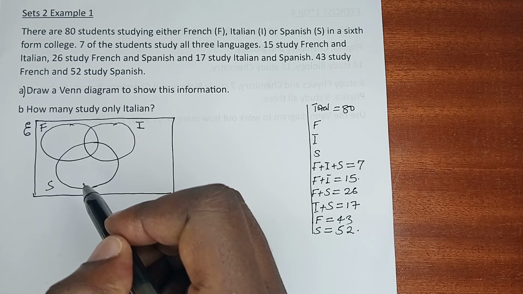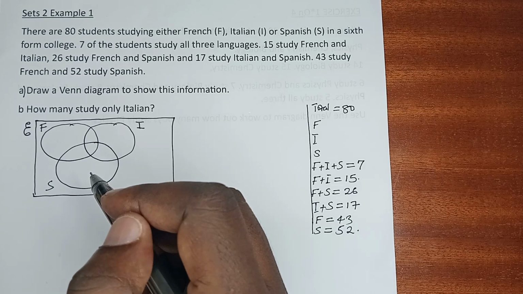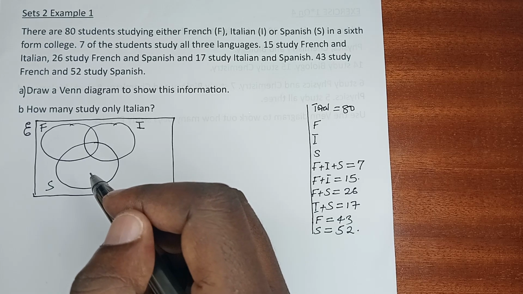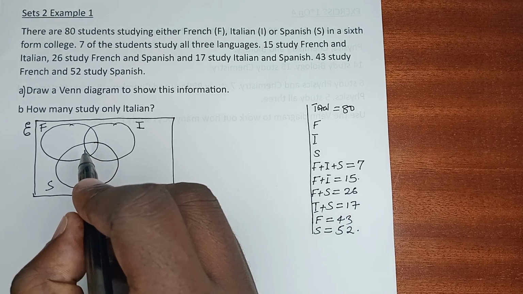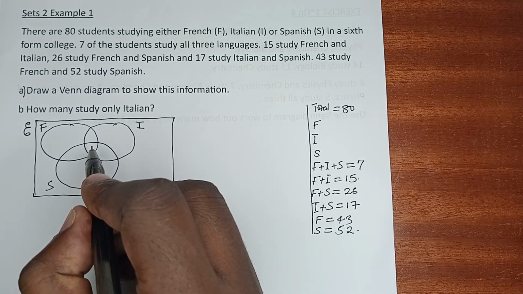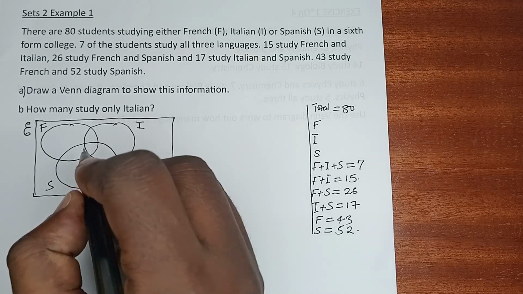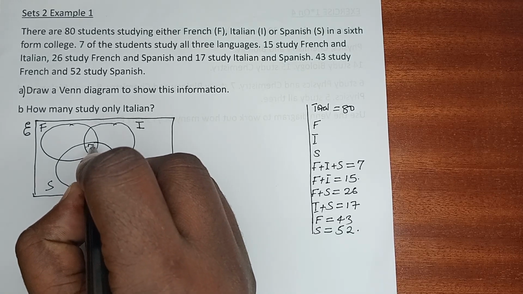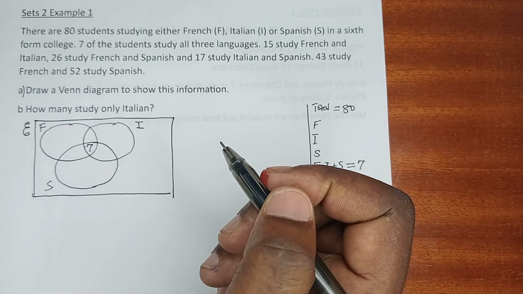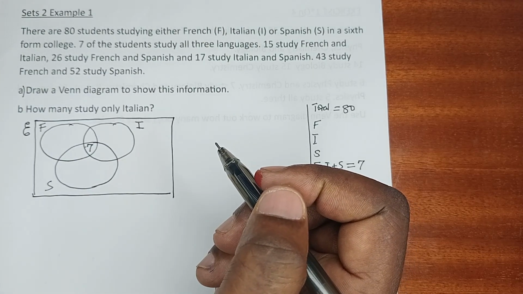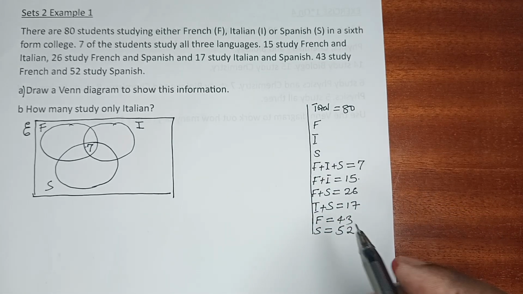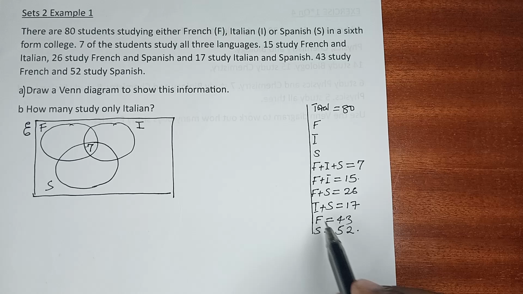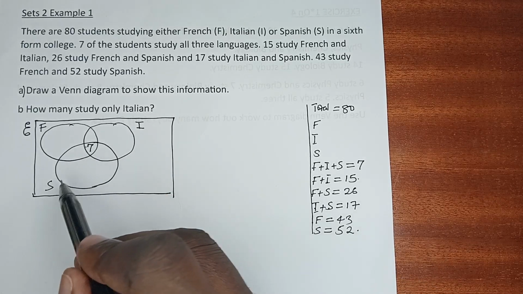The best thing to do is we start from the innermost, the intersection of the 3 subjects. We are told that 7 students study the 3 subjects. From there, we can start moving out. Moving out means we now talk about Italian and Spanish.